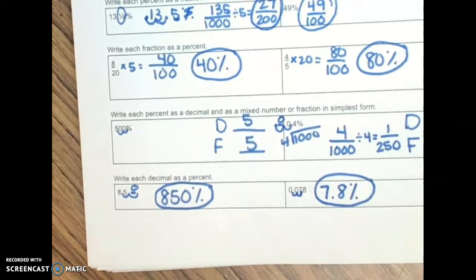And your quiz is going to look very similar to this.